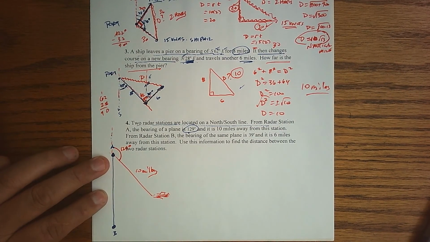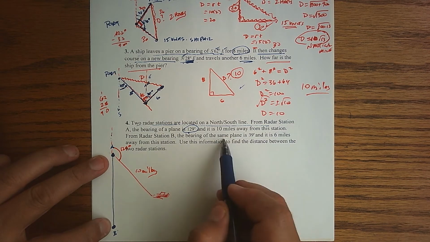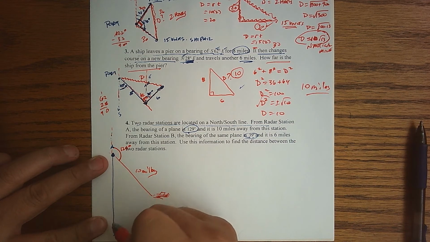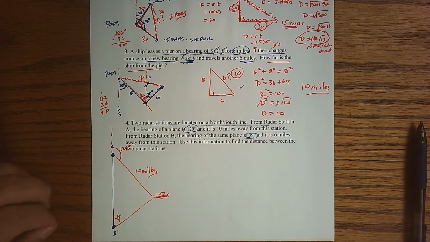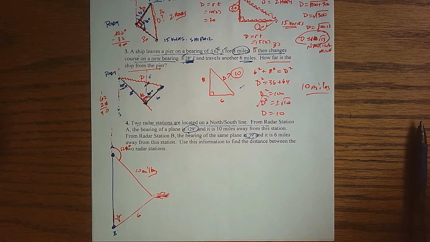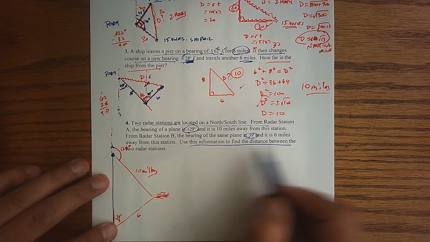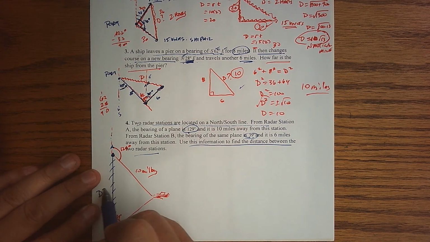Okay, so there's our first picture for that. Then it says that from radar station B, we have a bearing of 139, or excuse me, 39 degrees. So again, we're starting from north, and then we're rotating 39 degrees this way. And then that's basically 6. So there's our situation, and what they're asking for is to use this information to find the distance between the two radar stations. So let me highlight it right here, we want that distance.